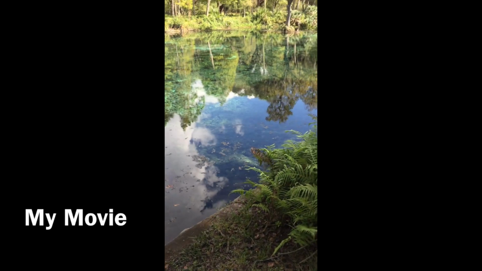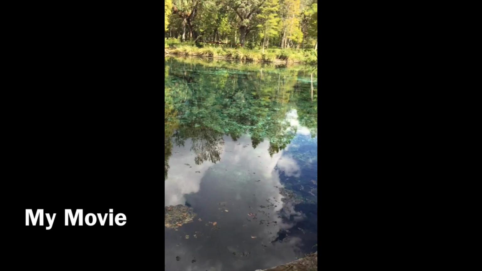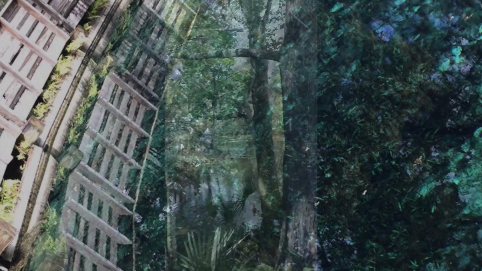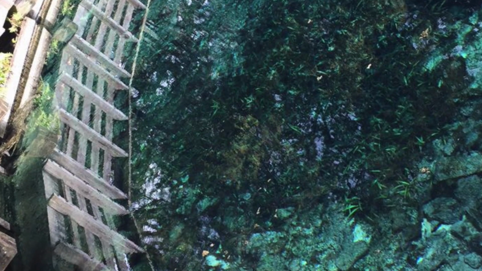Crystal Springs Preserve. This is the springs. This is the springs, and this is the river. Okay, guys? This past Thursday, the whole 7th grade went on a field trip to Crystal Springs Preserve. While we were there, we learned about a couple of things.